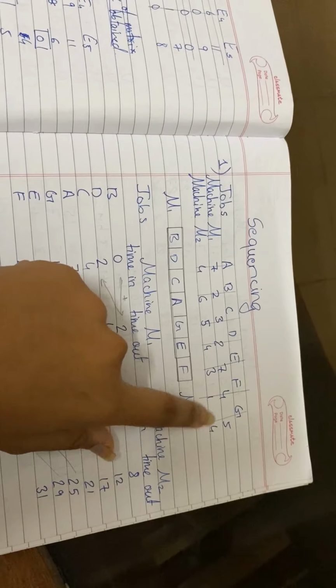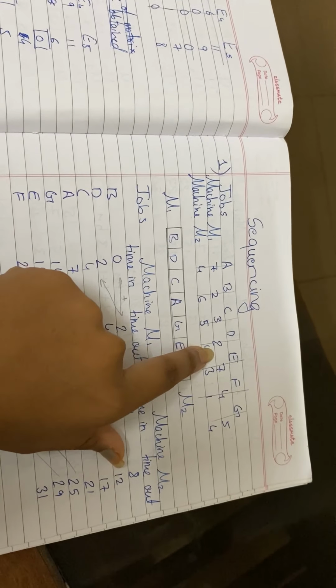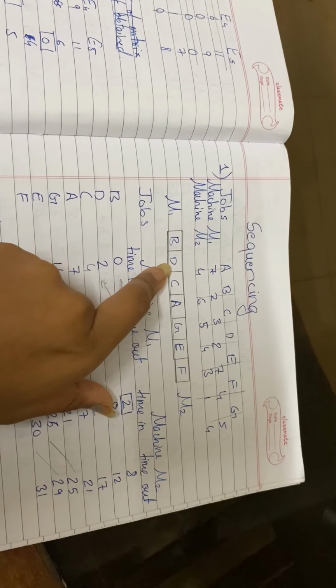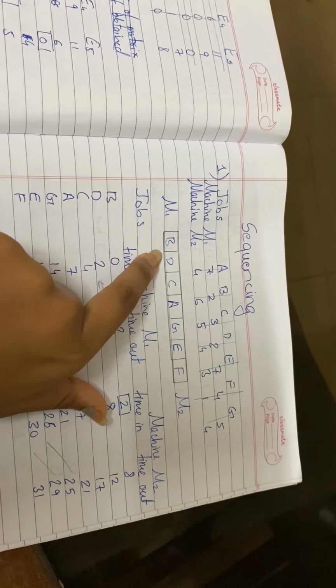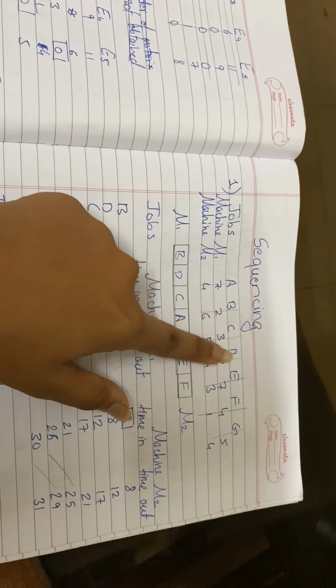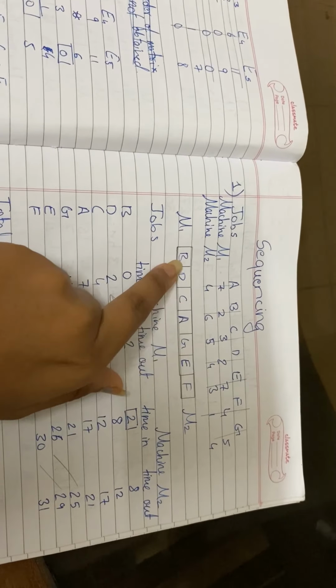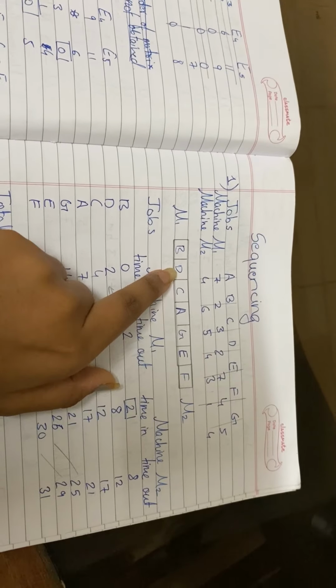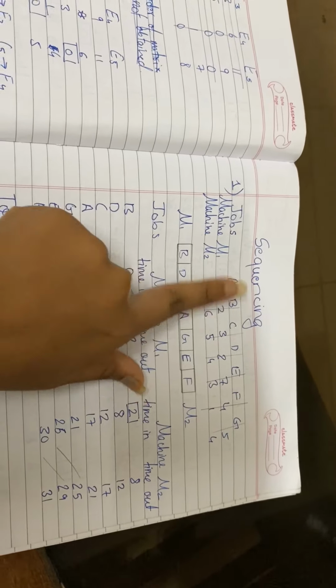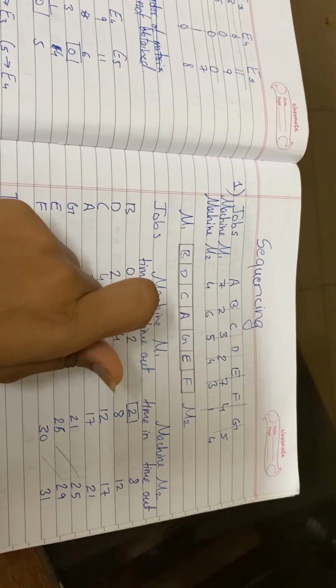And the next smallest we can see is 2, which is b, falls in m1, so write m1 and under m1 we write b, and then d. It doesn't matter if you write it that way. Just because b comes first, we have written b, but you can write that way too.